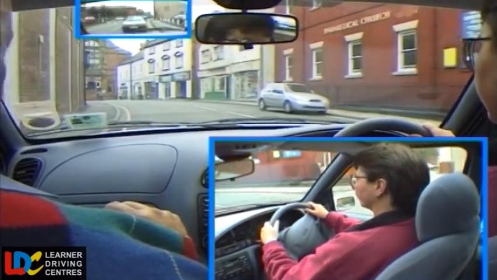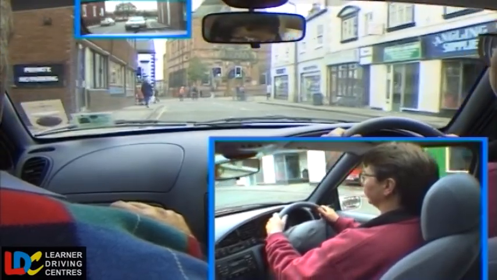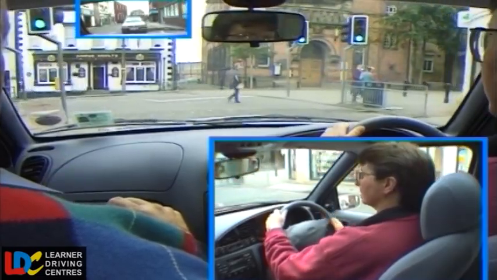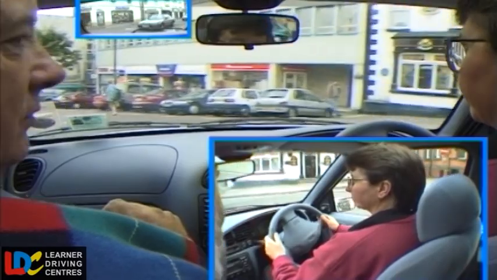Looking up ahead again. What are you going to do now? Check mirrors. And what else? Just slow down, because although they're on green, people are still walking across. Yeah, like the one there. Some of them don't take the time to press the button, it's too much of an effort for them.